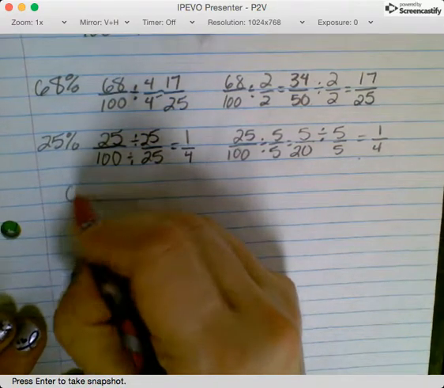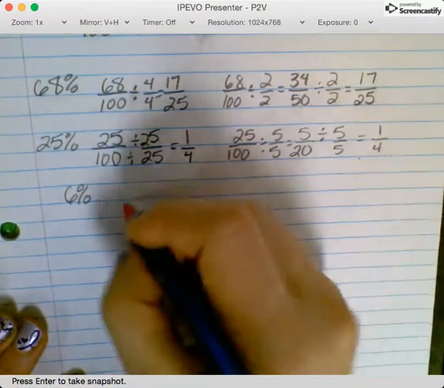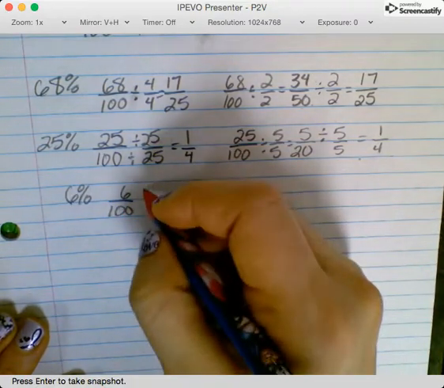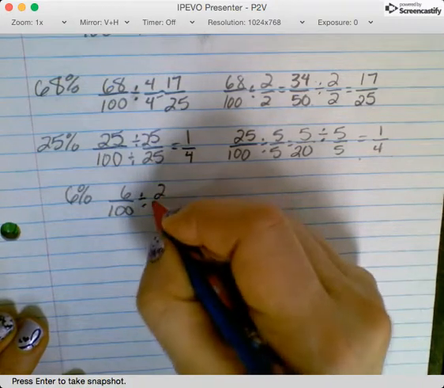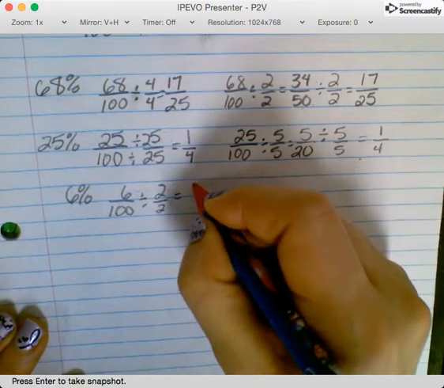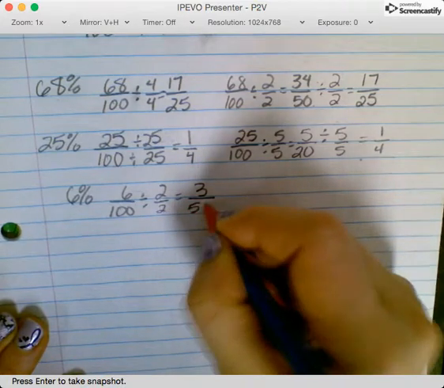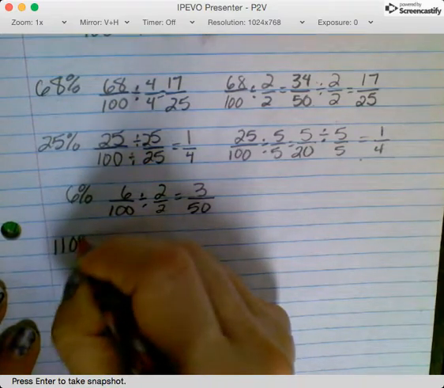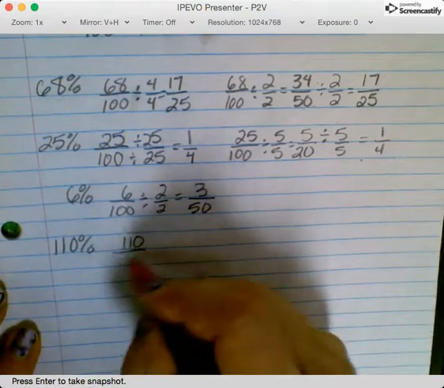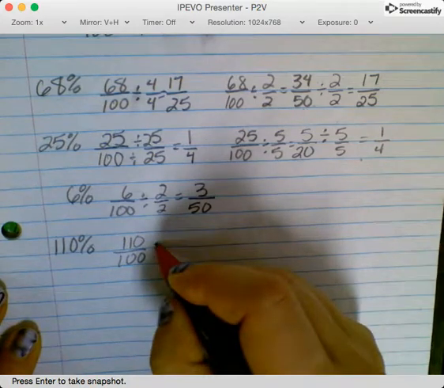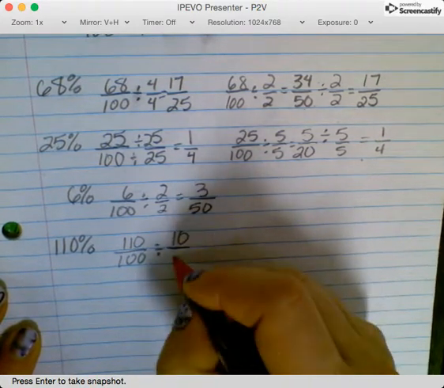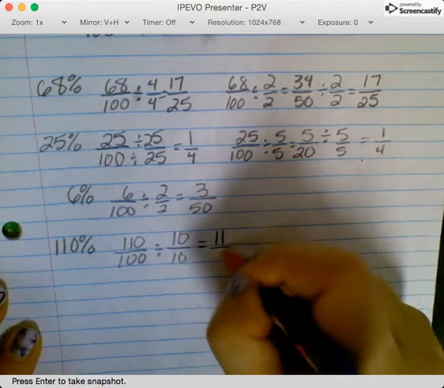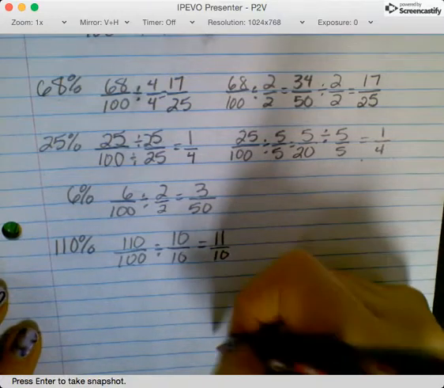Let's do a one-digit example. If I have 6%, I still put 6 out of 100. And 6 and 100 can both be divided by 2. 6 divided by 2 is 3. 100 divided by 2 is 50. Let's do a three-digit example. 110%. So we still put it over 100. 110 and 100 can both be divided by 10. 110 divided by 10 is 11. 100 divided by 10 is 10.